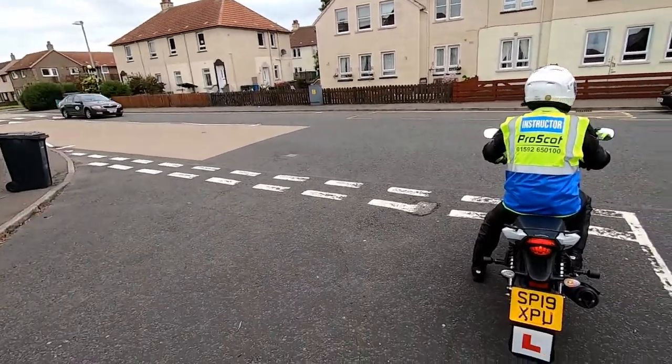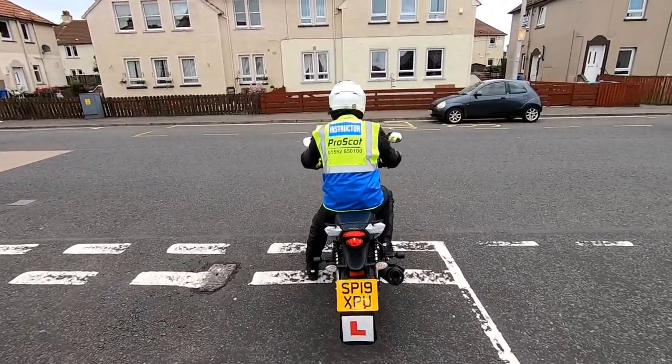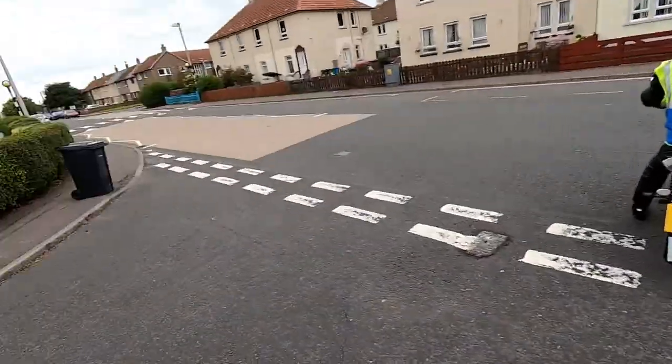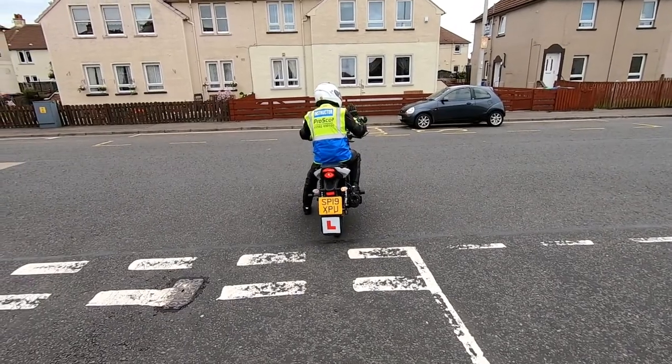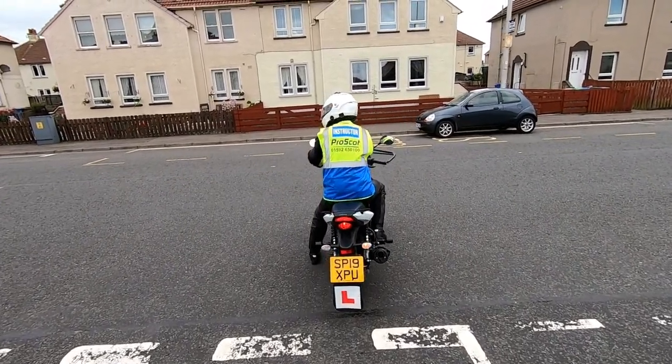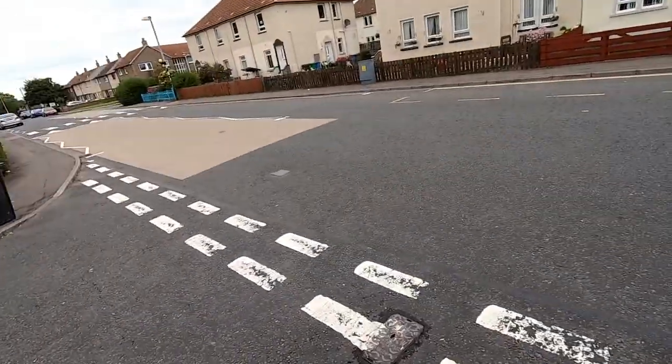Now when you've got that, you've got to creep out. Now what I'm doing now is I'm doing what's called creep and peep. I'm creeping out slowly, but still looking to the right and to the left. Now once I get out far enough, when I'm out here, now I can see clearly past the vehicles to my right, and I can see far enough to the left. I can now make the decision to go.